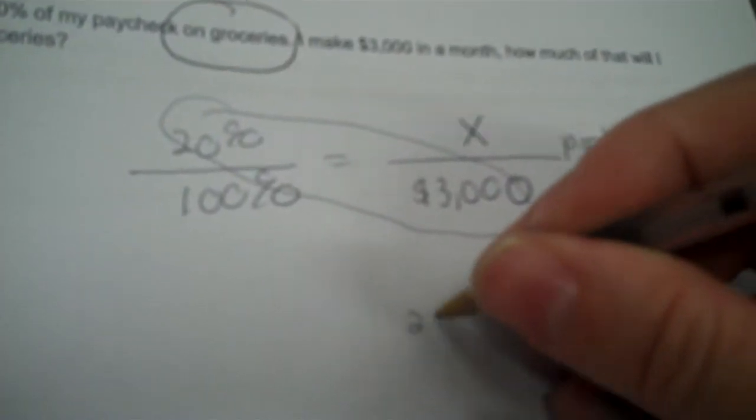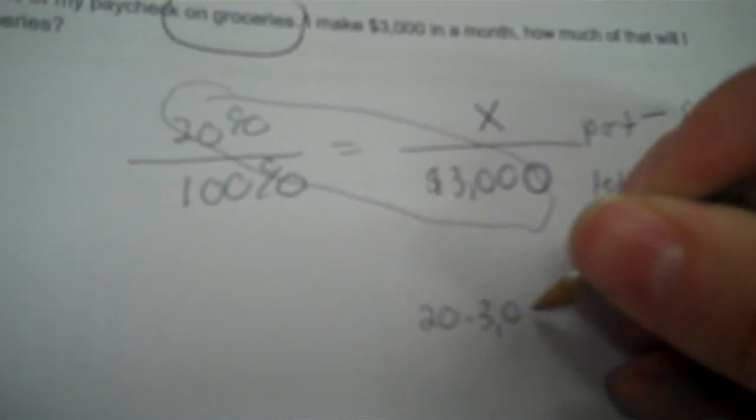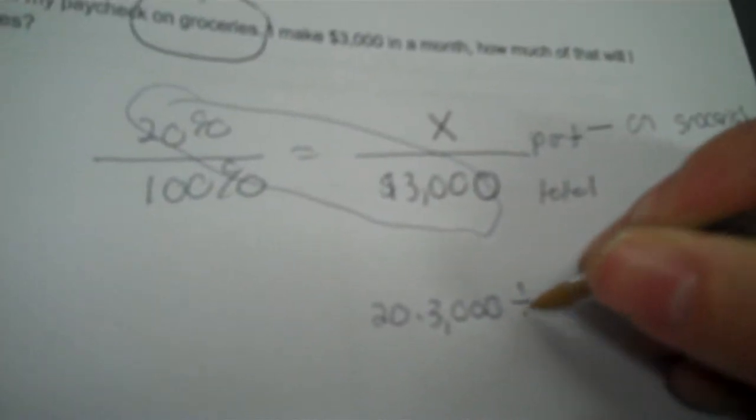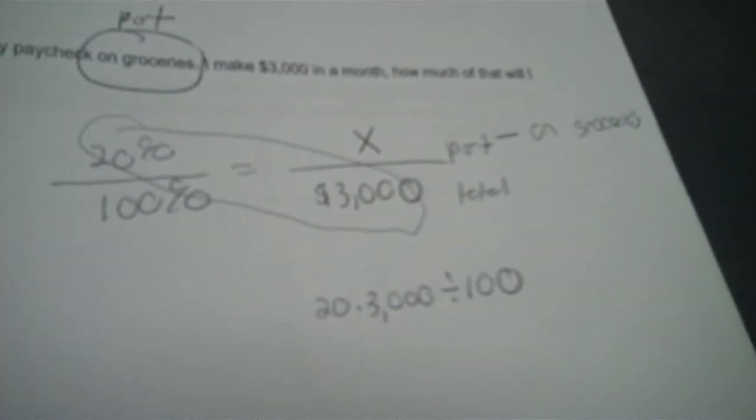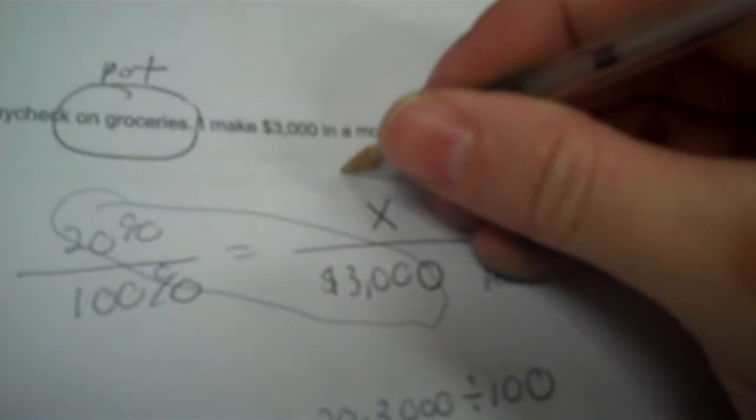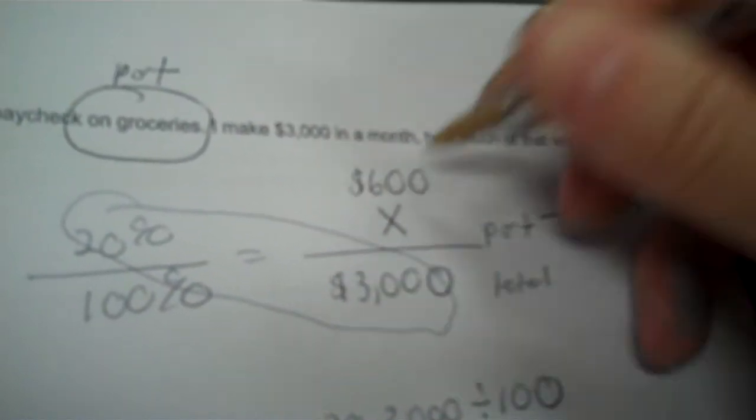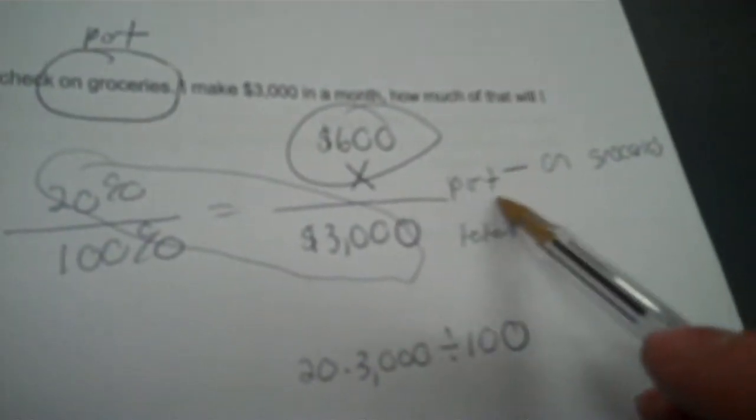I will take 20 times 3,000 divided by 100. Okay, I got 600. So X equals $600. Okay, you have just found the part you're spending on groceries.